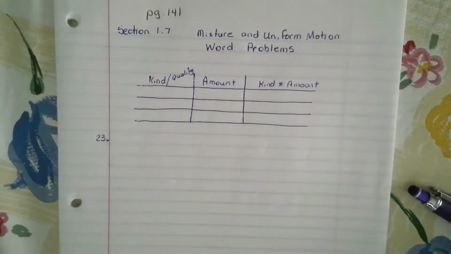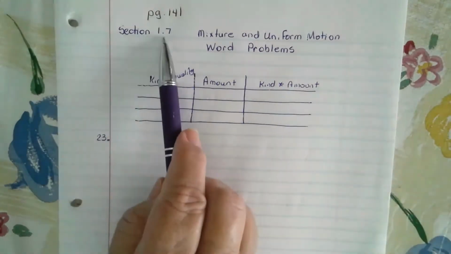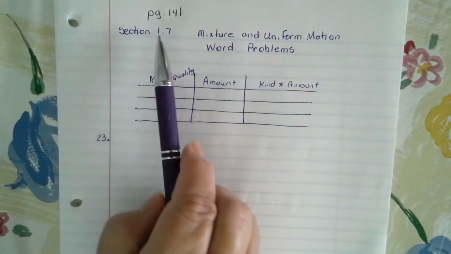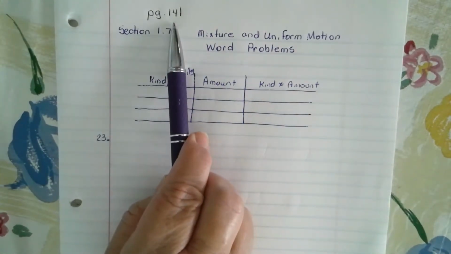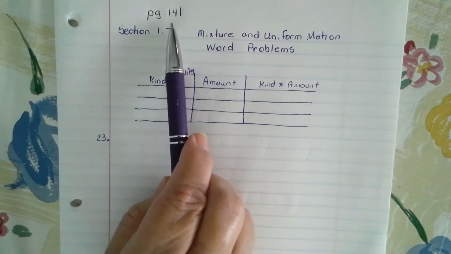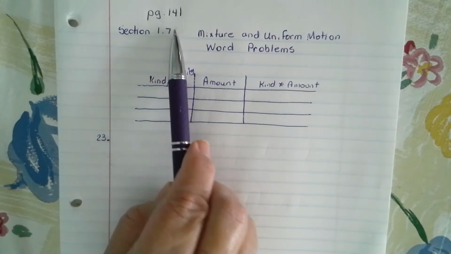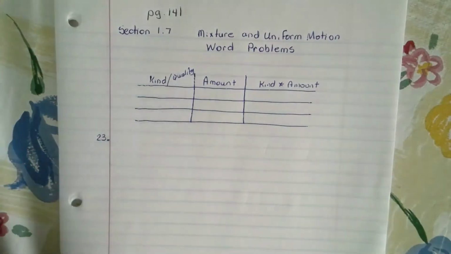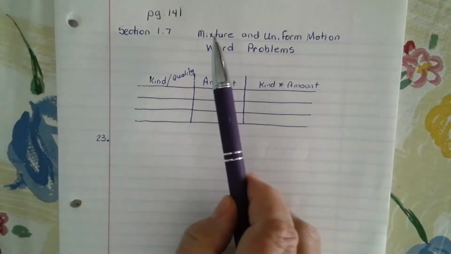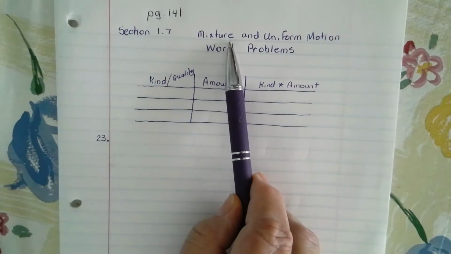Alright, this lesson is coming from section 1.7 and the problems are on page 141. In this particular group, you need to open the book and look at the problem because they're word problems, so I'm not going to write out the entire problem. The first group of problems that we're looking at are going to be mixture problems.